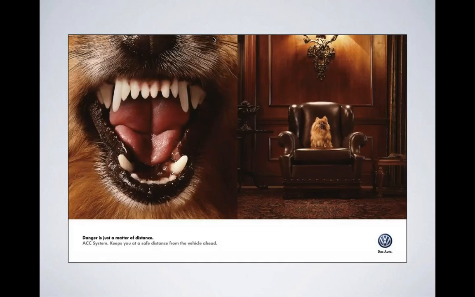But this one is fun, and it is that idea of surprise as well as humor. It's a matter of context. Danger is just a matter of distance.